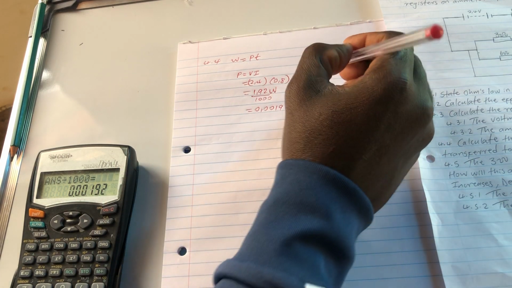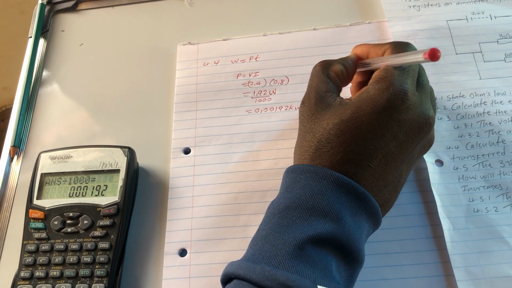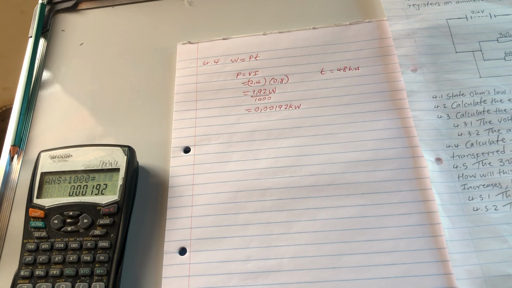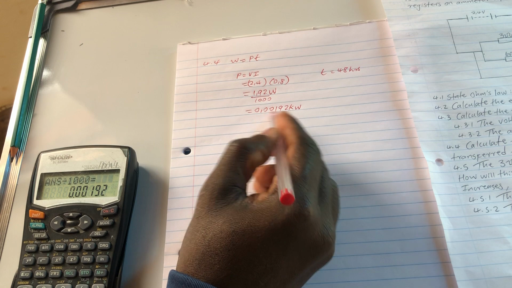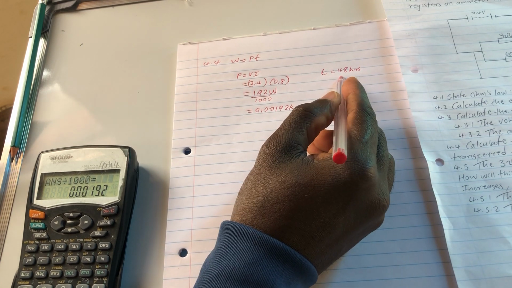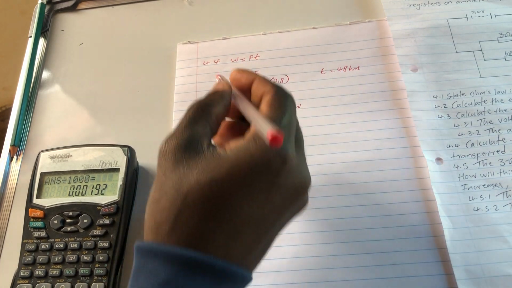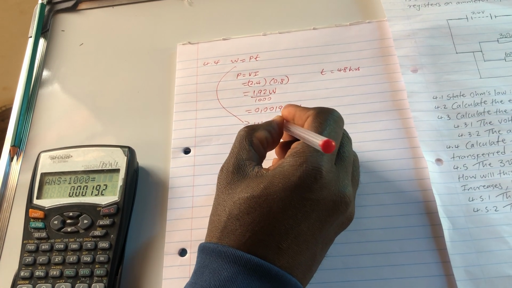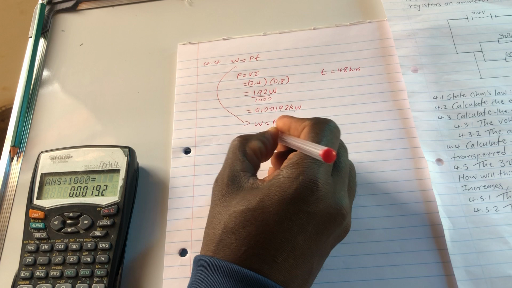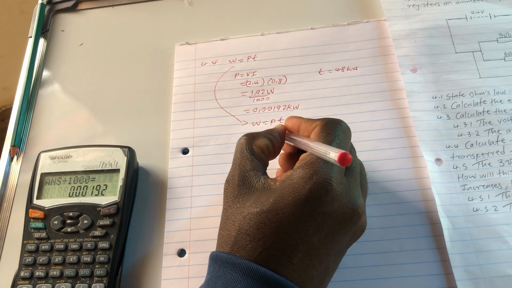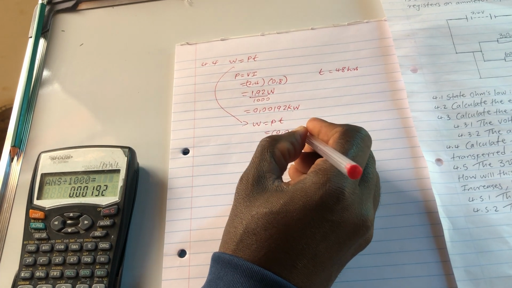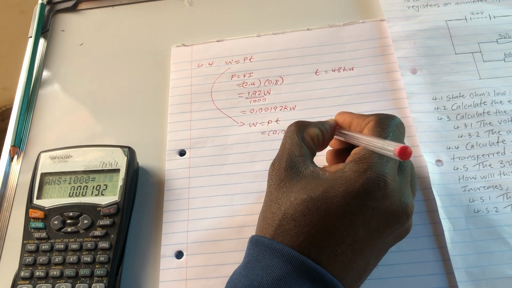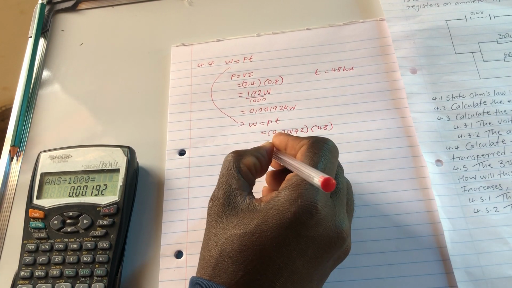Remember, our time is 48 hours. We got our power in kilowatts and our time is in 48 hours. Now we can bring this formula here. Energy equals to power times time. Power is 0,00192. The time is 48.